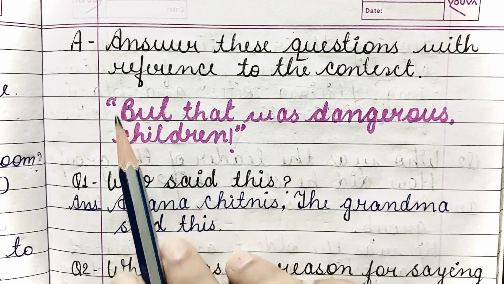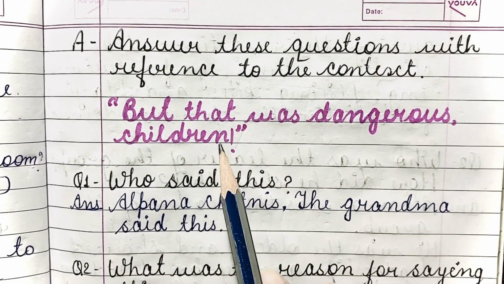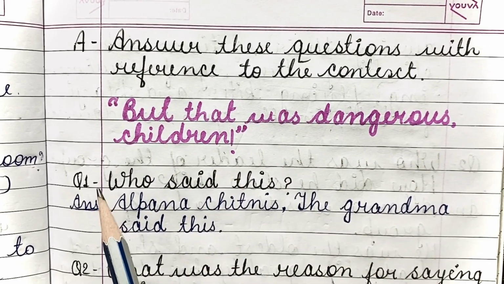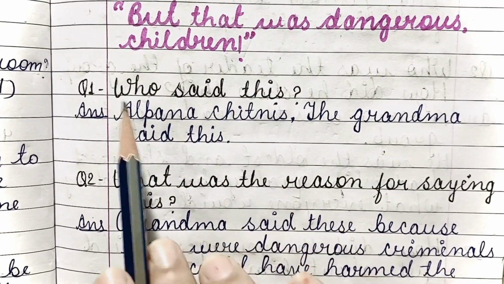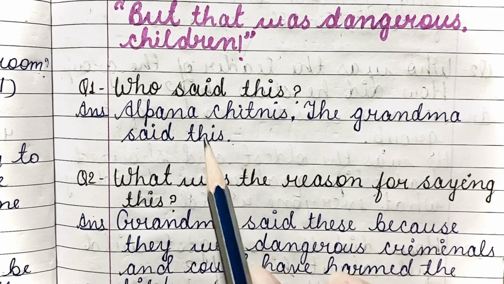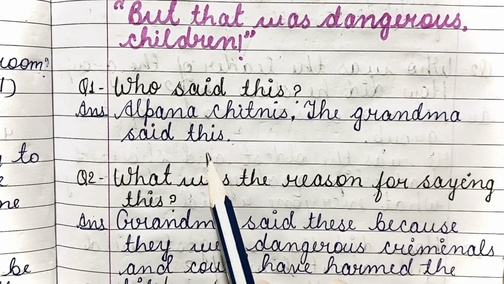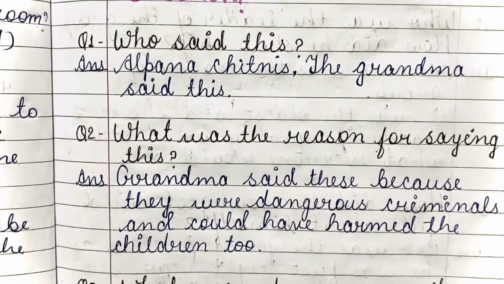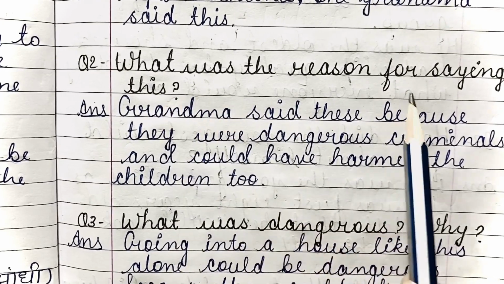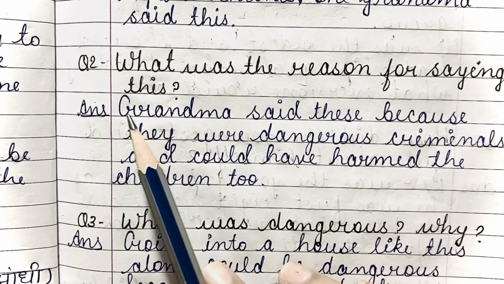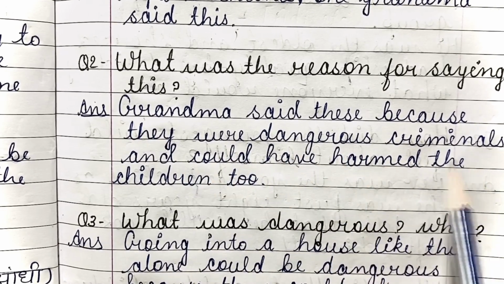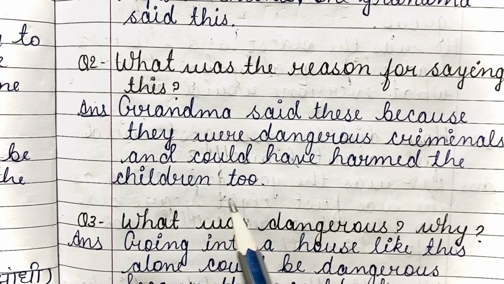So we have the line, "But that was dangerous, children." So the first question is, who said this line? Alpana Chitnis, the grandma, said this. Next question is, what was the reason for saying this? So the answer is, grandma said this because they were dangerous criminals and could have harmed the children too.